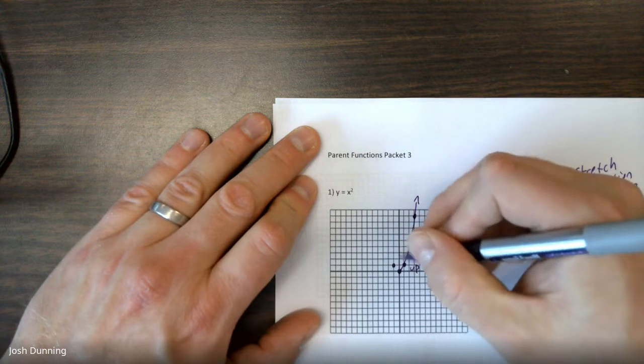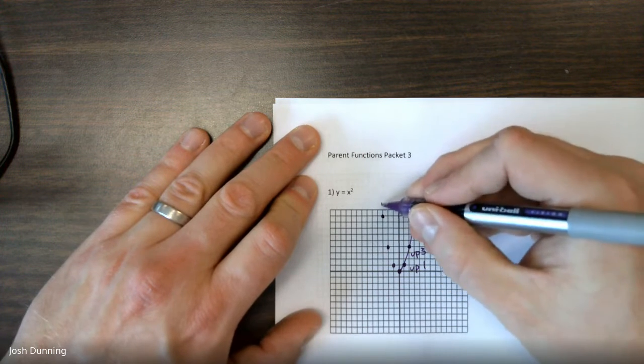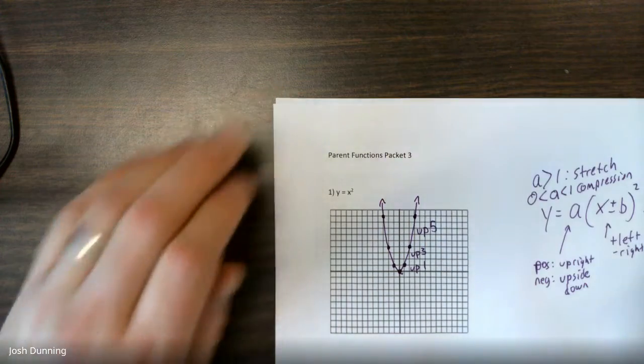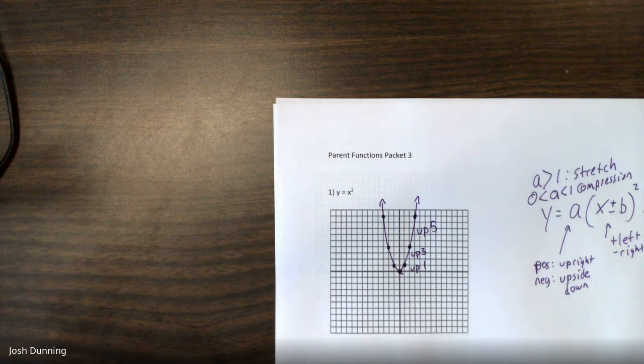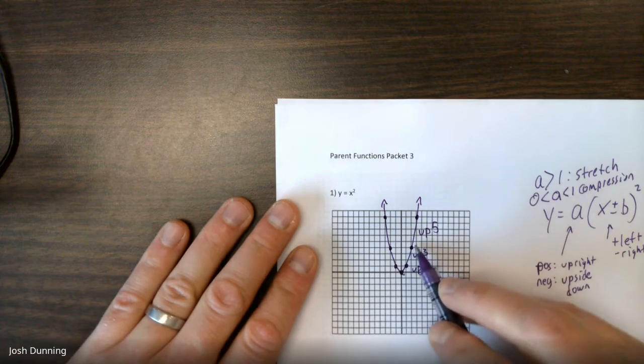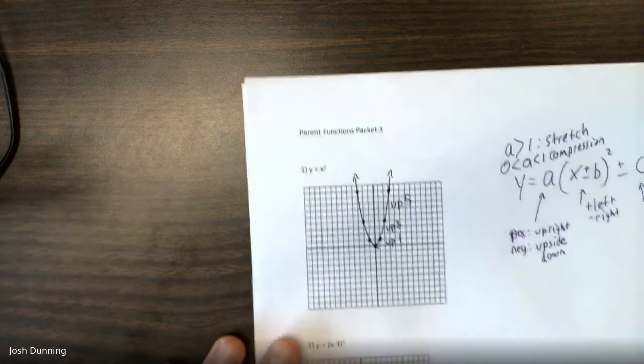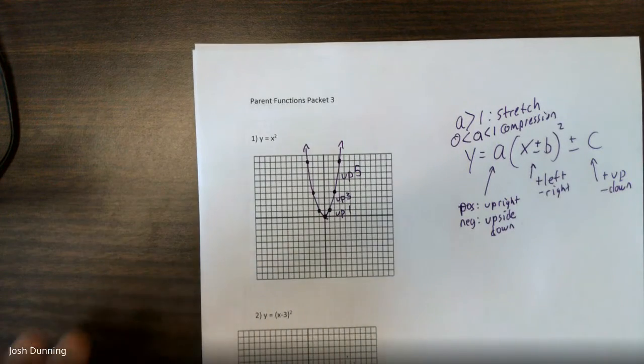Then the other side is just a mirror image. Over 1, up 1, over 1 more, up 3 from the first point, and then up 5 more and over 1. On the algebra regions, and I'll show you a few of those questions.